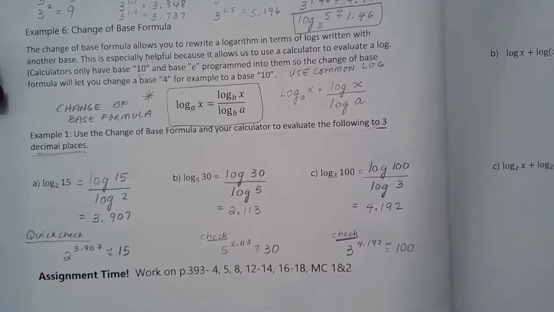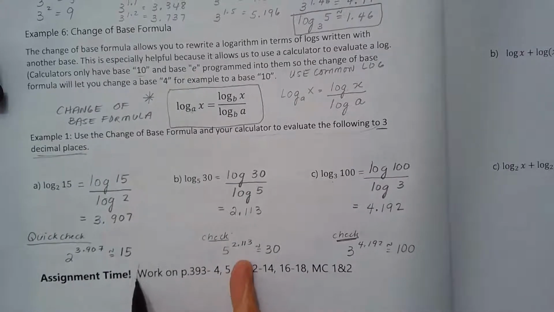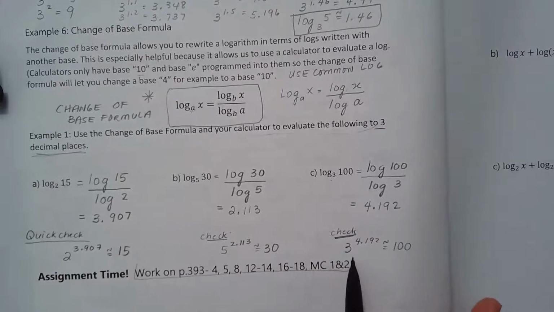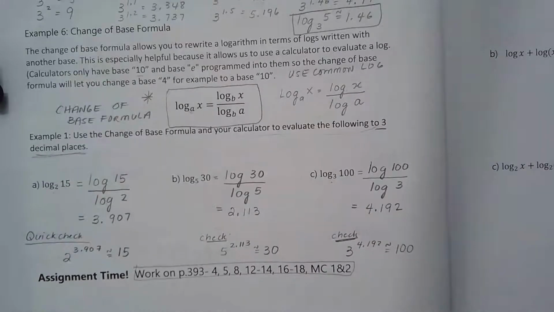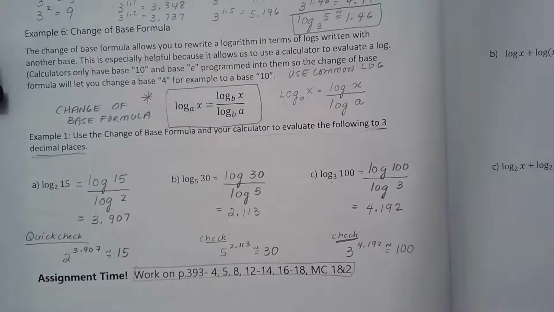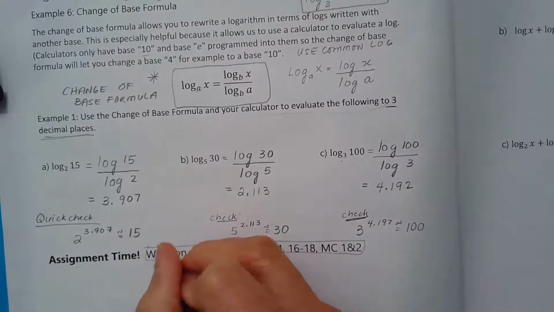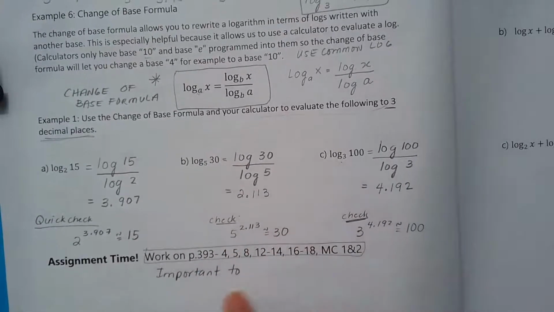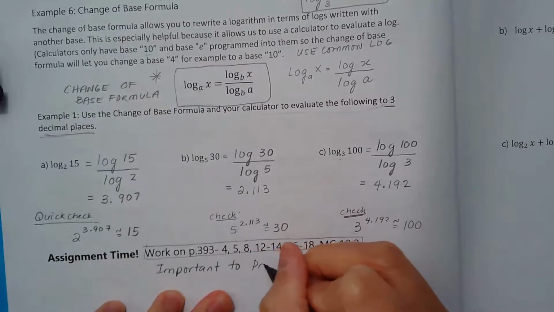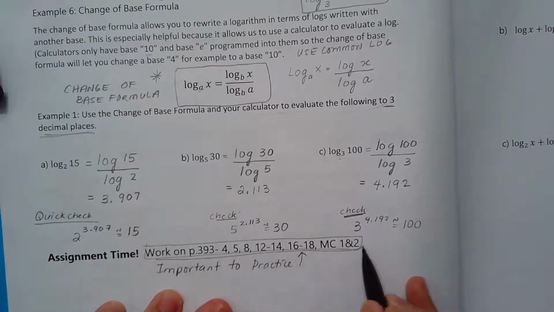So today is going to be giving you time to just continue working, and it's very important, especially for the next lessons that we're going to do in logarithm equations and solving exponential equations. It's important to practice all of these questions.